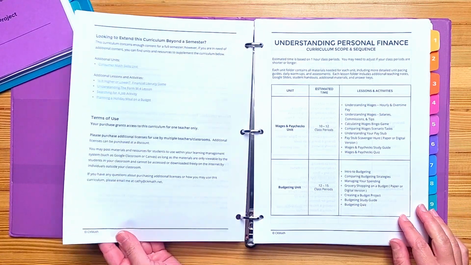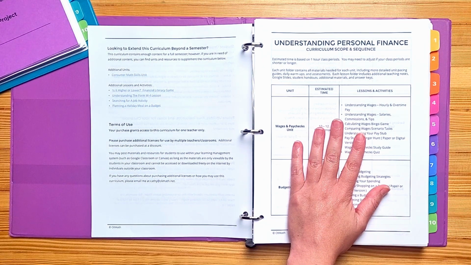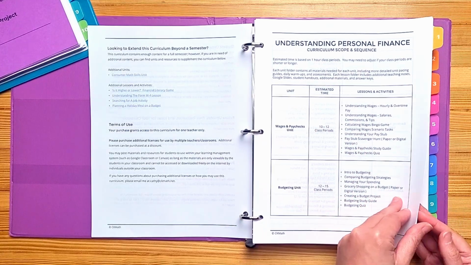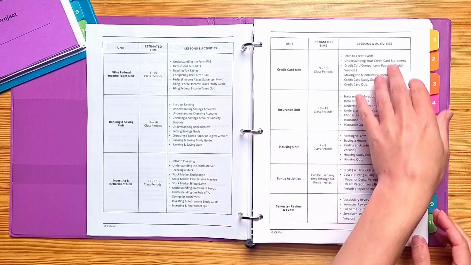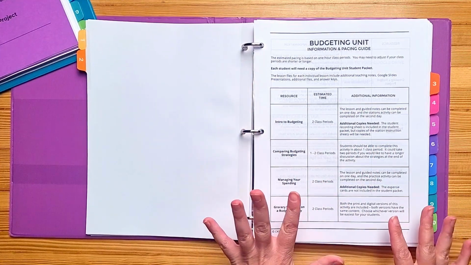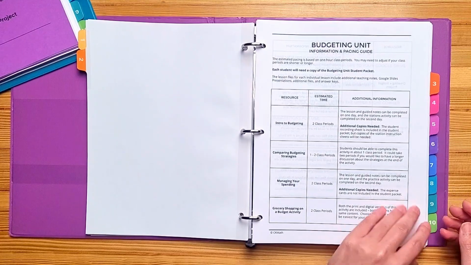At the beginning, I just printed out the scope and sequence, and you can find a copy of this on my website. There'll be some information down in the description if you want to take a look at this. But this just kind of gives you a layout of everything that you're going to cover in the semester. So that is all here for you. And then I'm going to look at the budgeting unit, since that is the unit we just looked at in the folder. You can see the pacing guide here.